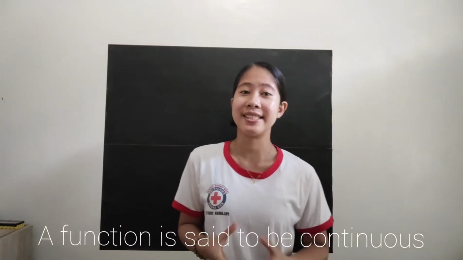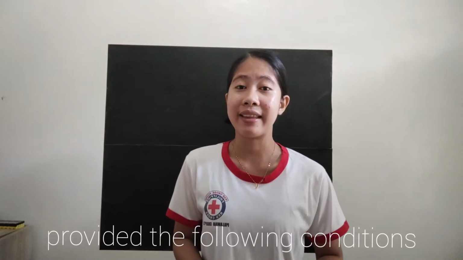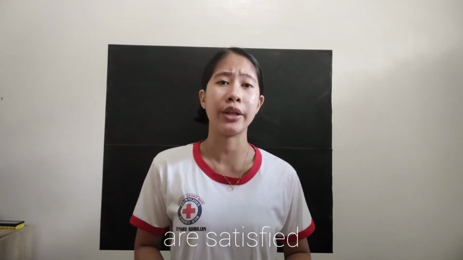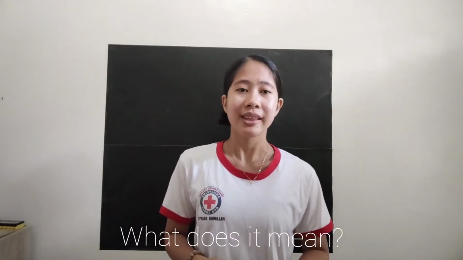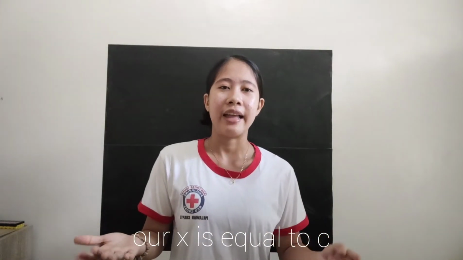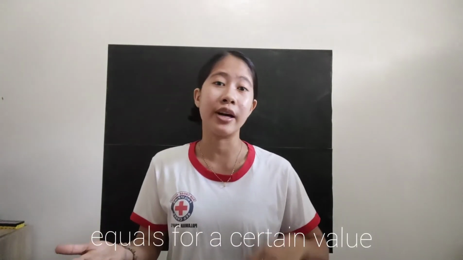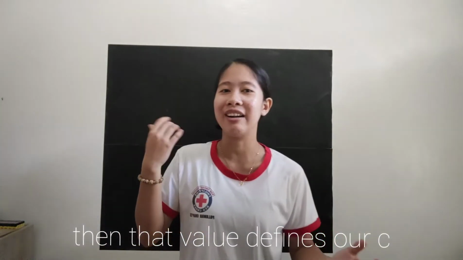A function is said to be continuous at x equals c provided the following conditions are satisfied. First, f of c is defined. What does it mean? In a given function, our x is equal to c, and if our c equals a certain value, then that value defines our c.